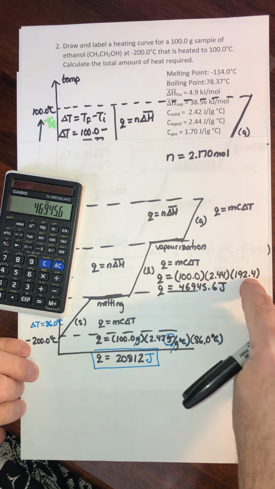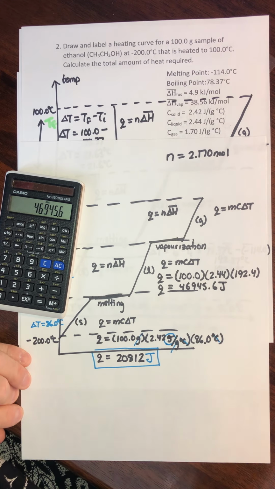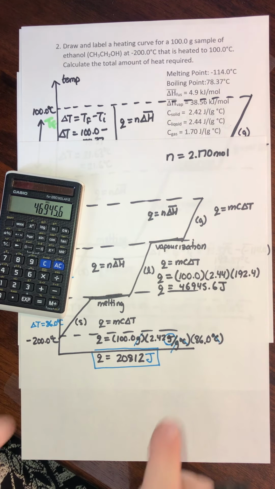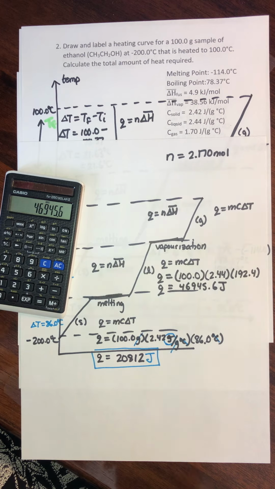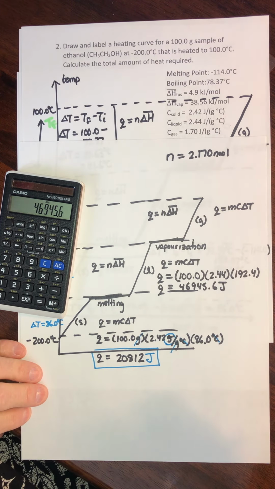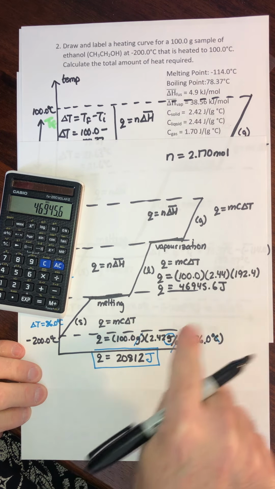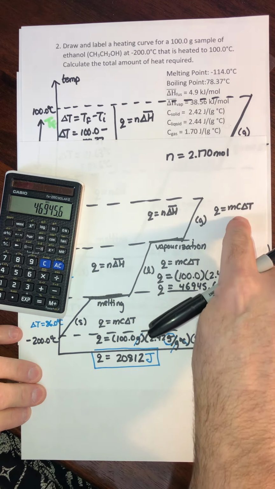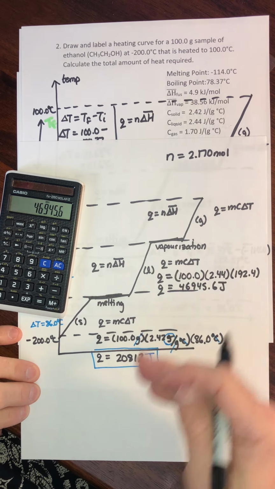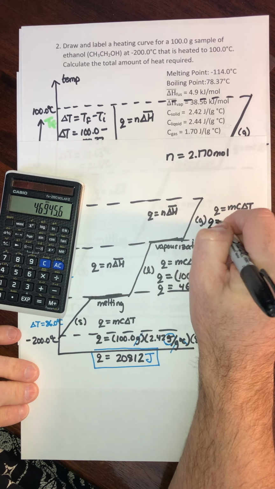Now you will notice that because of space constraints, I didn't write in 100 grams or 2.44 joules per gram degrees Celsius or the 192 degrees Celsius, right? I just left off the units. If you're required to do that, then you should probably put it in. But if not, because these three calculations are just so repetitive, I know that if this one is in joules, then this one's going to be in joules and this one's going to be in joules, right? They're very, very consistent.